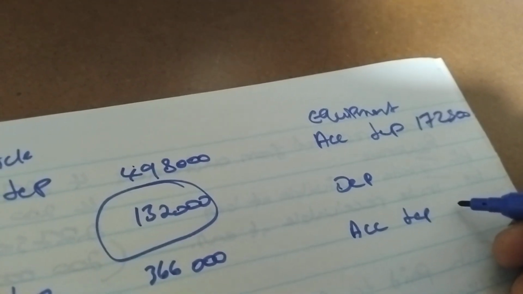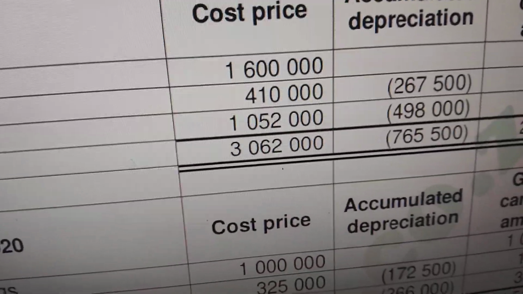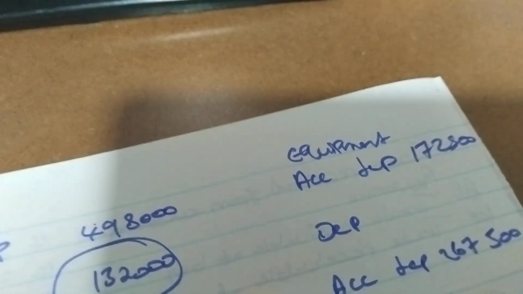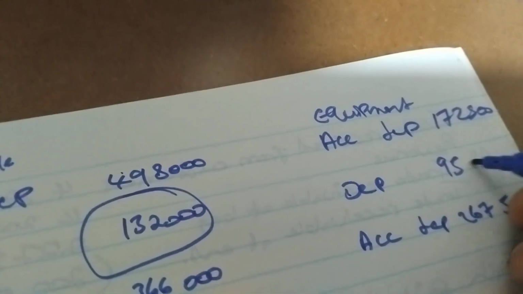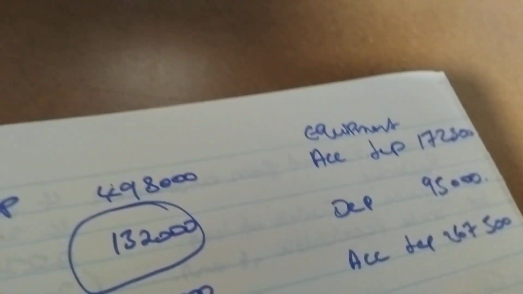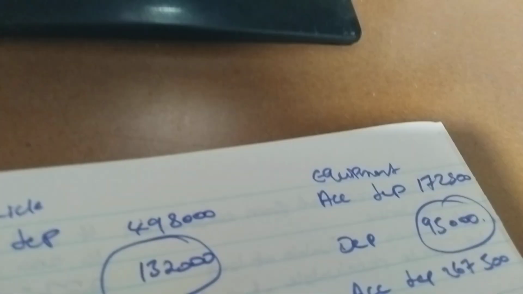Then you look for the difference. The difference is 95,000. This is the depreciation that you're looking for.